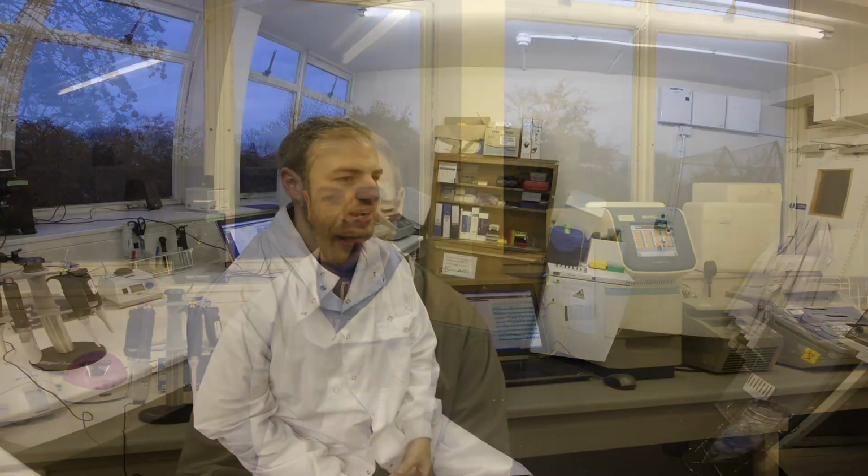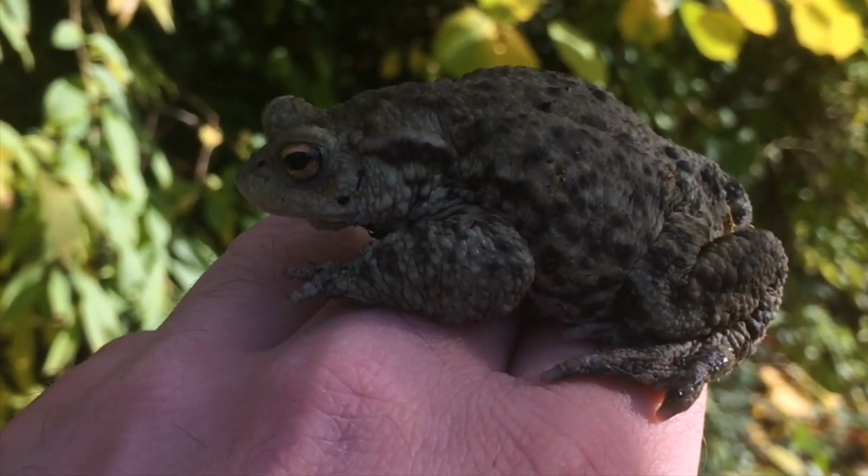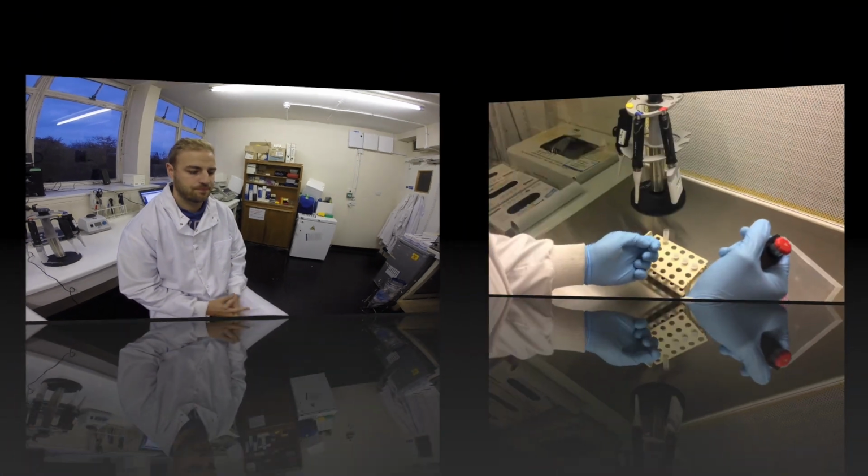Chytridiomycosis is a fungal disease of amphibians caused by the pathogen Chytridium dendrobatidis. That disease is thought to have driven the decline or extinction of over 200 species worldwide. It may contribute to the threatened status of over 700 species. It's officially been described as the worst infectious disease of vertebrates ever recorded.